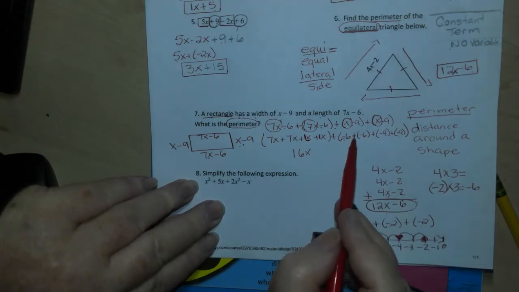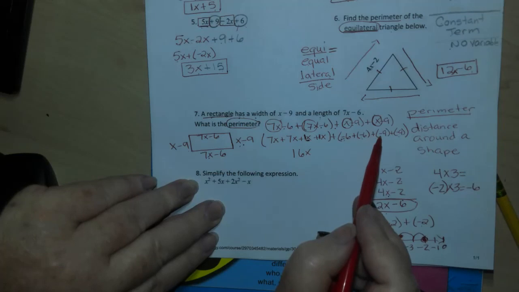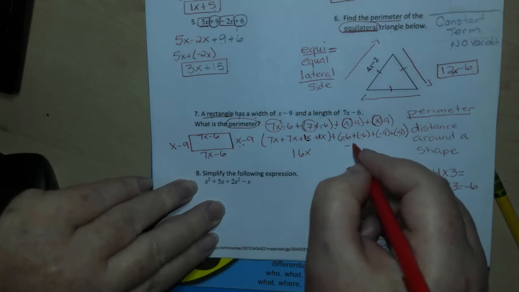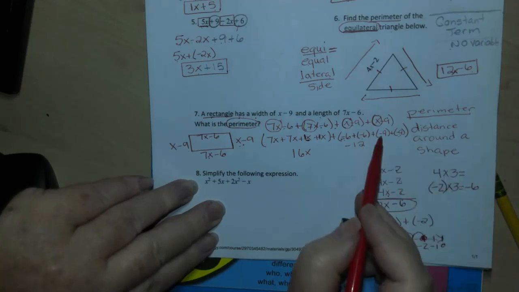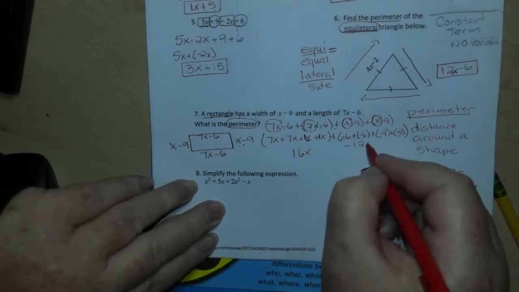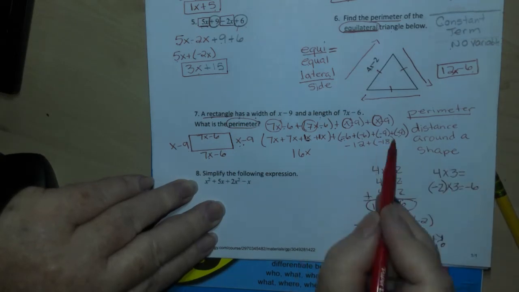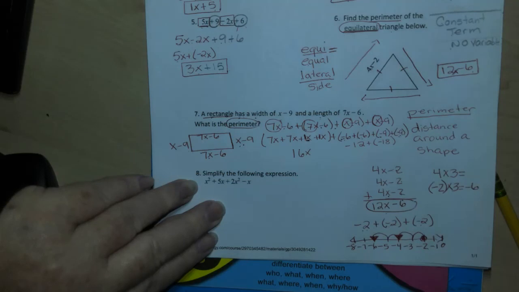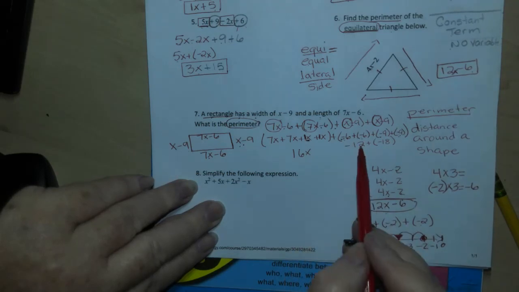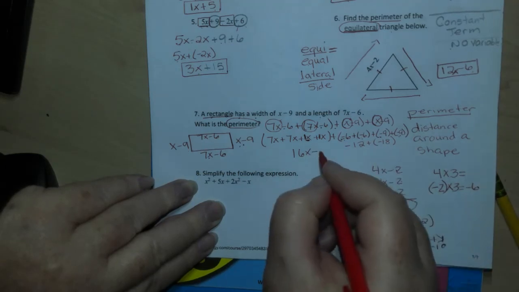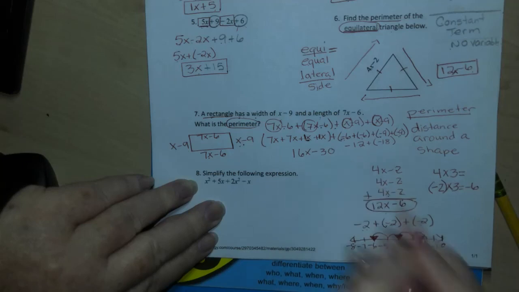Negative 6 plus negative 6 plus negative 9 plus negative 9. You can use a calculator. 6 plus 6, negative 9 plus negative 9. You're allowed to do that because addition, you can add in any order you want as long as you have all addition. I have all addition. Negative 12 plus negative 18, I'm getting even more negative. Negative 30.